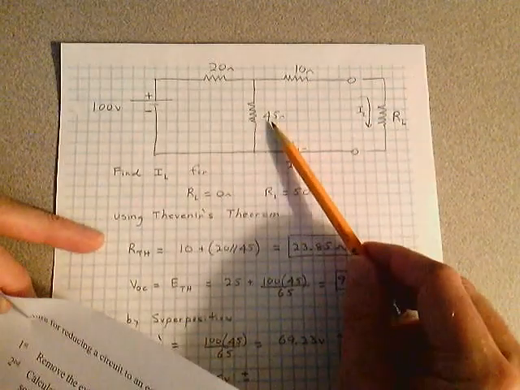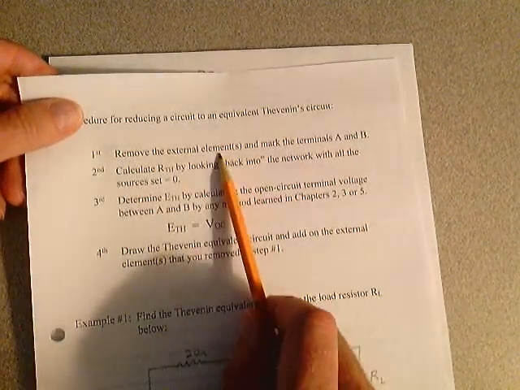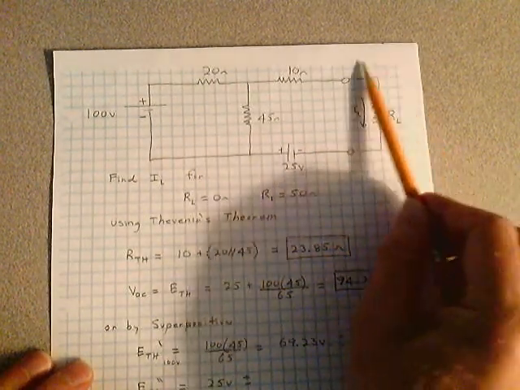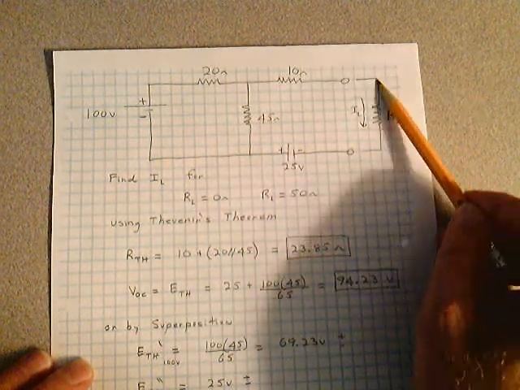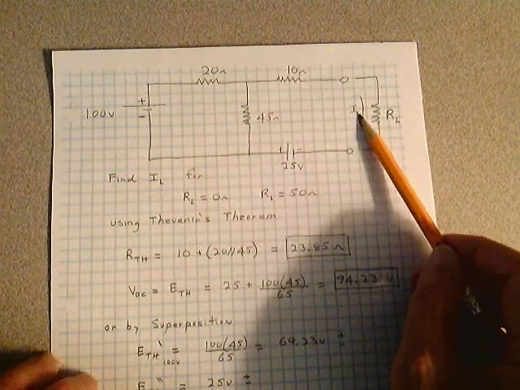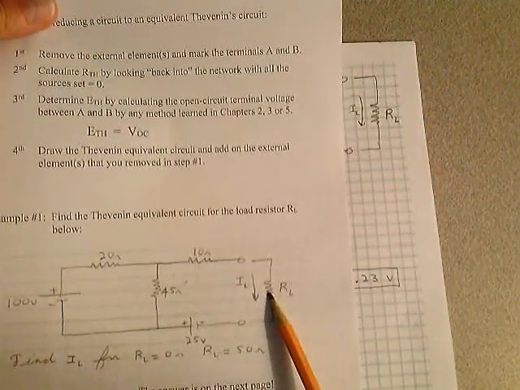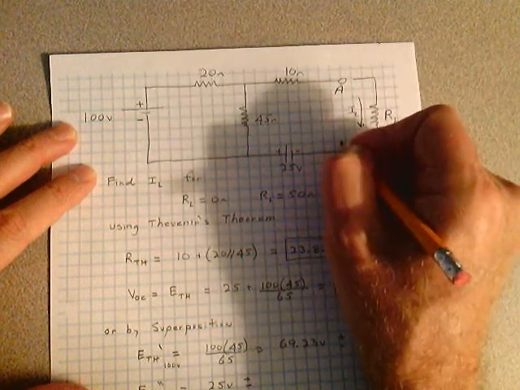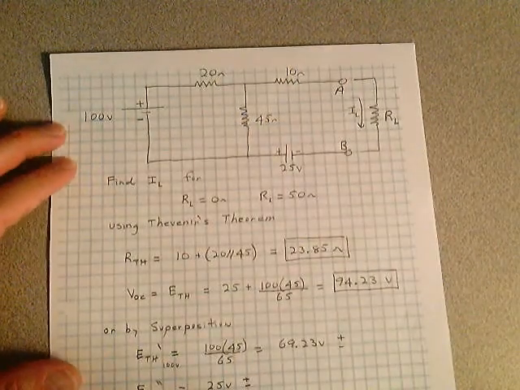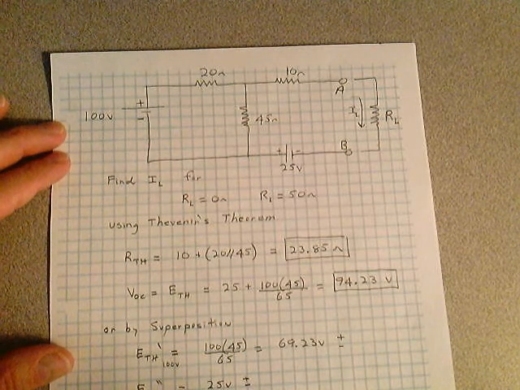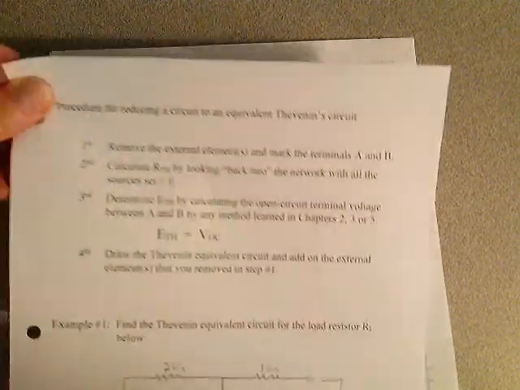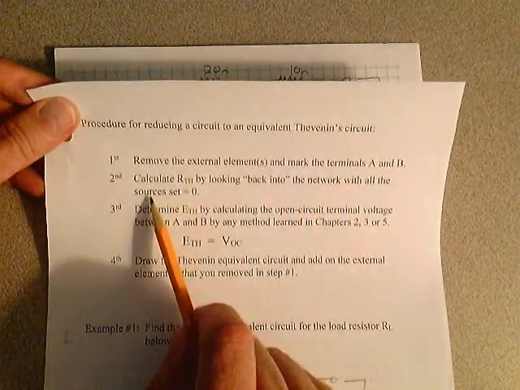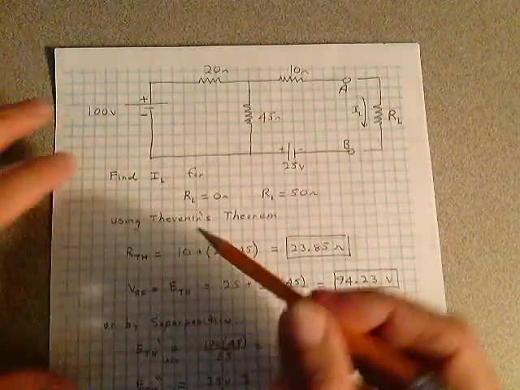First thing I did is drew the circuit, and I removed the external element or elements. So rather than redrawing the circuit, I detached this load resistor right here because I want to find IL, and IL was through that load resistor. So I removed the load and I marked the terminals. I'm going to mark the terminals A and I'm going to mark the terminals B, and that's what you'll do. Now I want to do step 2. I want you to calculate the R Thevenin resistance by looking back into the network with all the sources set to 0.